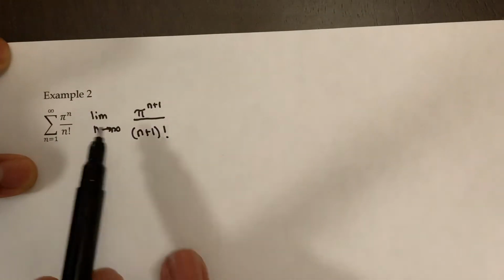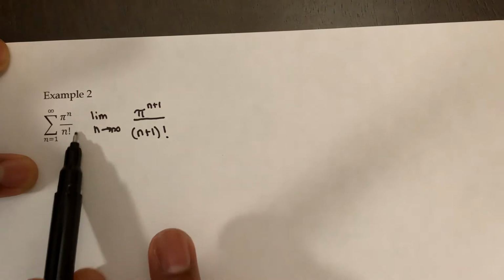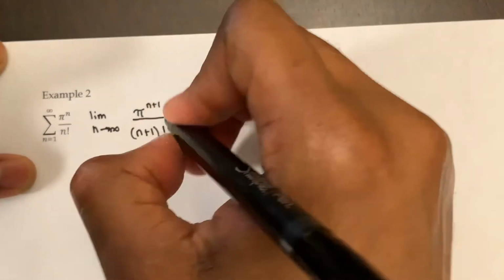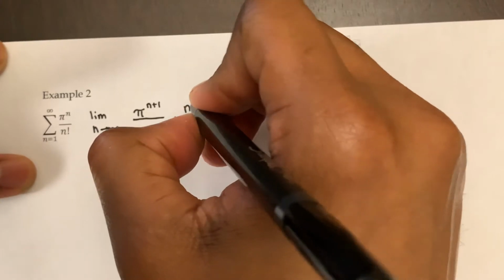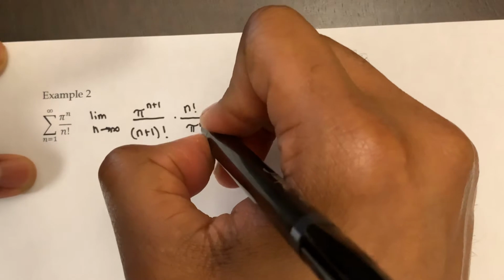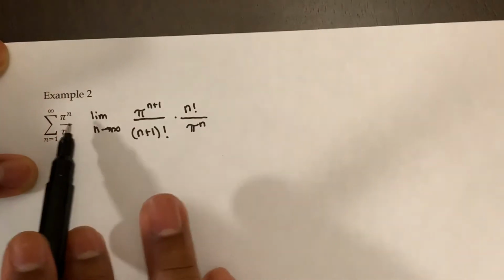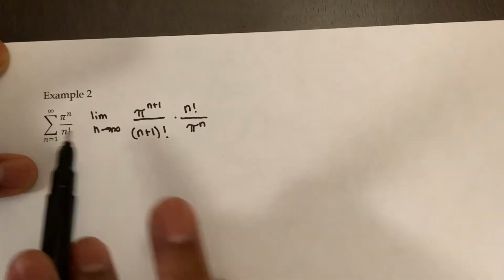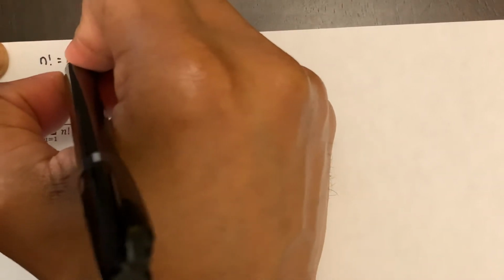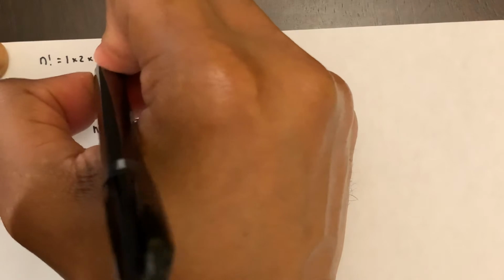Now, instead of dividing by pi to the n over n factorial, we're just going to immediately multiply by n factorial over pi to the n power. And again, we don't really need the absolute value because neither pi nor n is ever going to be a negative number.